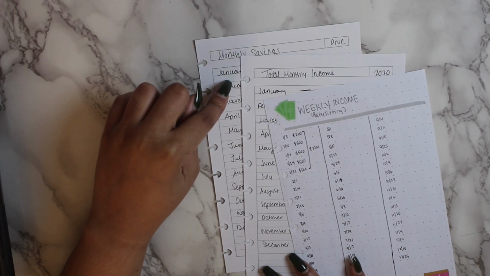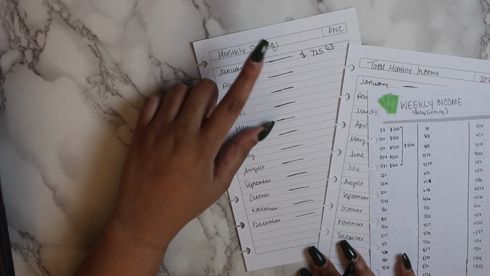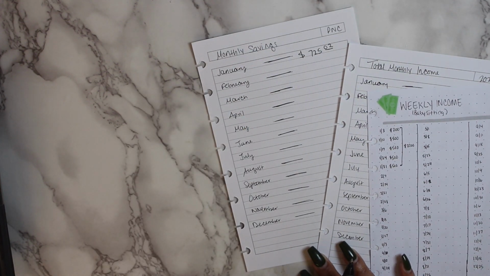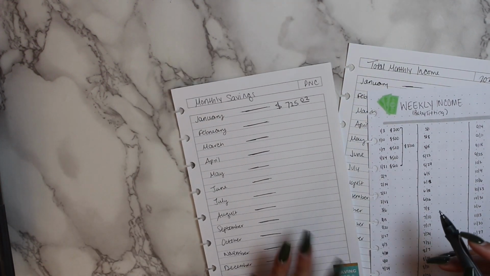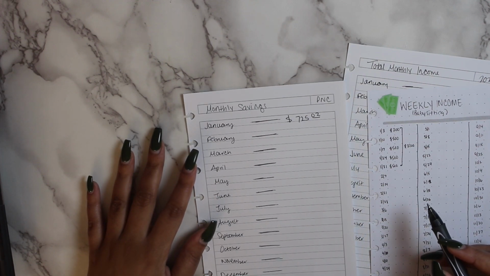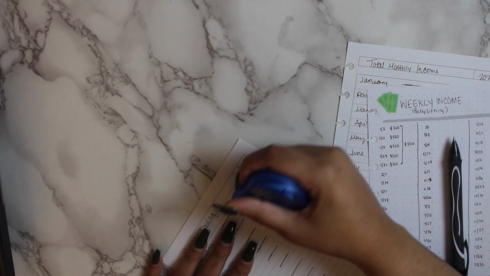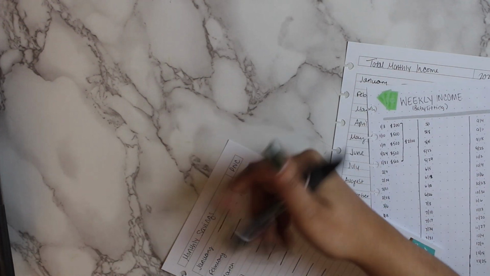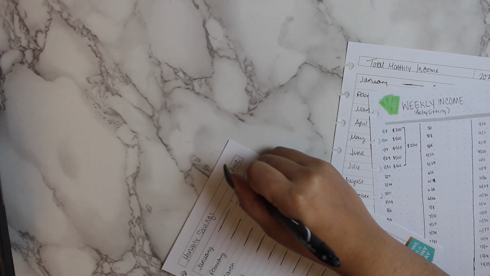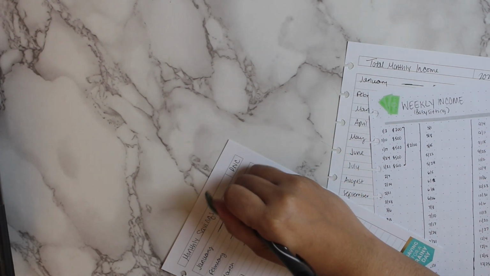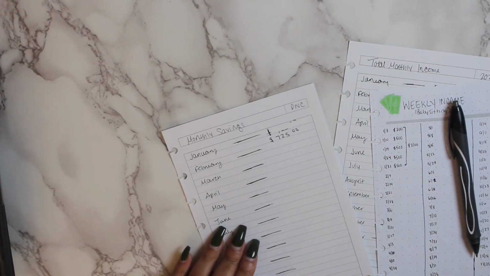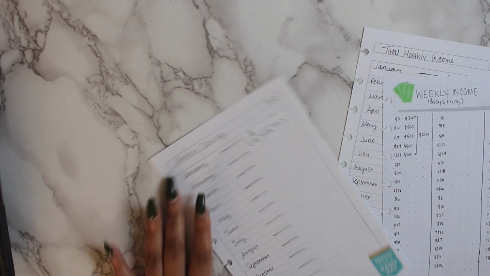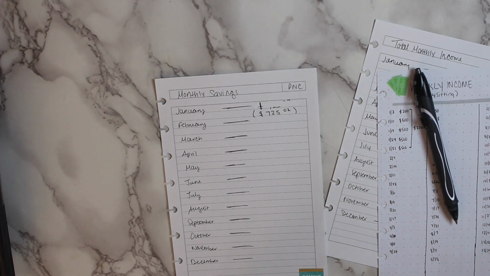So maybe I should do that. My monthly savings total. Maybe, just maybe. I think I'm going to do that, to see how much went into my savings. So I just said it was $725.02. So I added, let me check my account. And I'm just going to put this in parentheses for this to be the balance. And then I'll be able to see how much I'm saving each month.